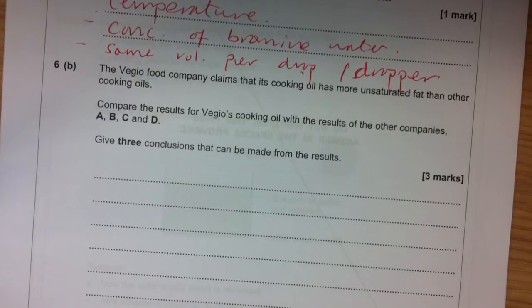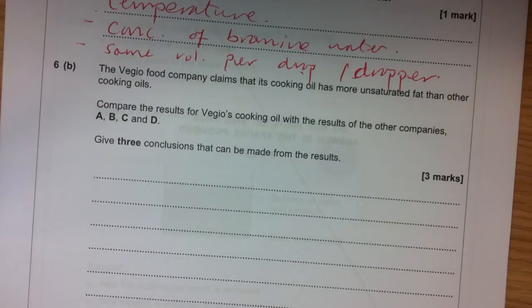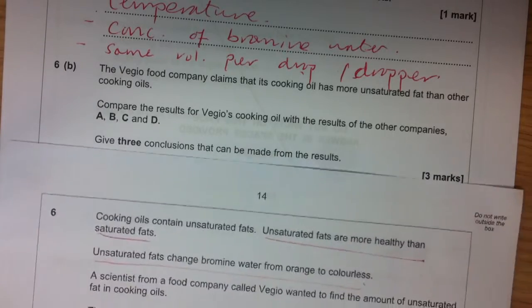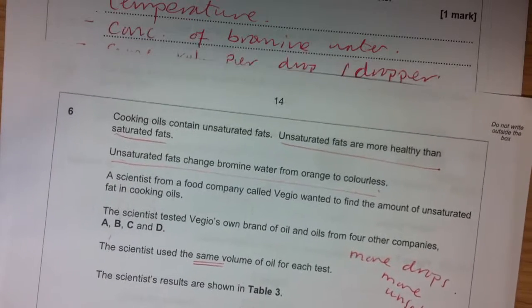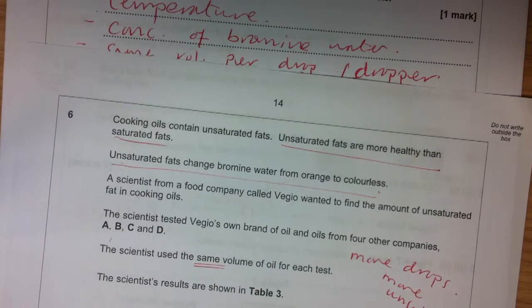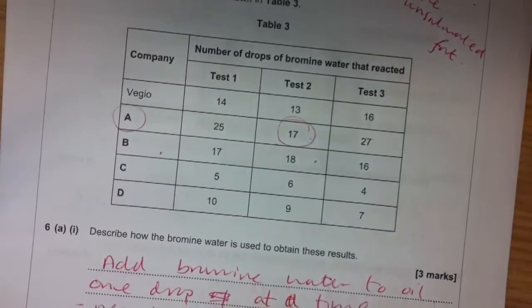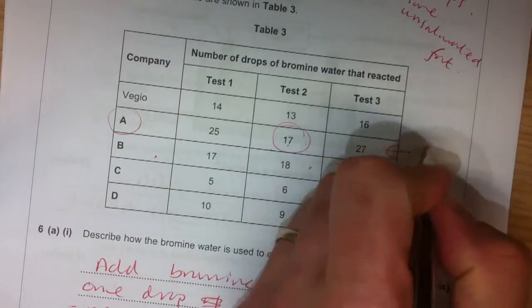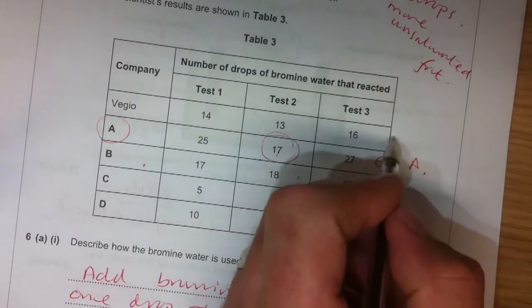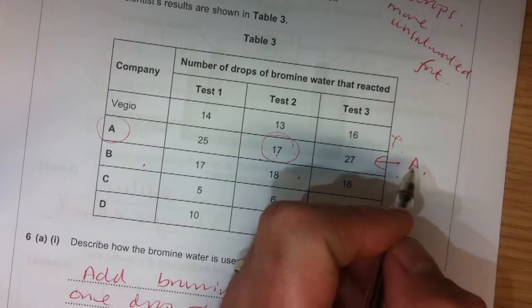6B, right. The Veggio Food Company claims that its cooking oil has more unsaturated fat than others. Compare the results to get that answer. Now, where have I put it? Right, okay. Give 3 conclusions that can be made from these results. Well, they're saying that theirs has got the most. Well, let's have a look at this. The one that's got the most, by my reckoning, even with the anomalous result, would be this one. A has got the most because it's getting the most drops. So they're firstly wrong on that.